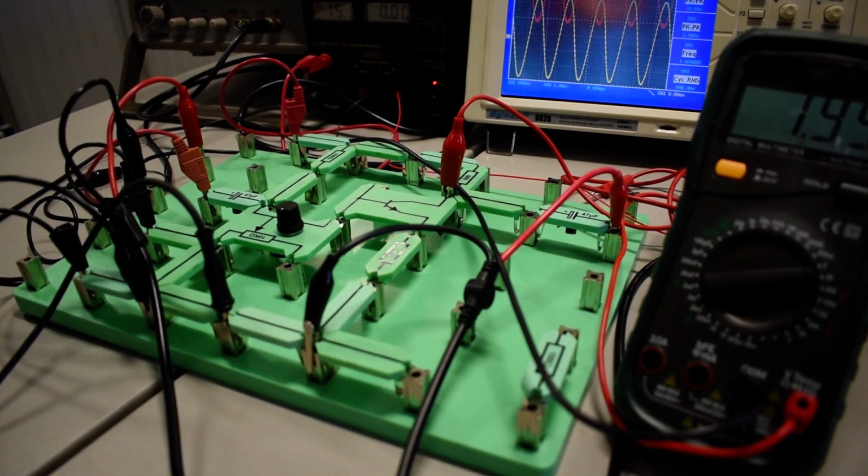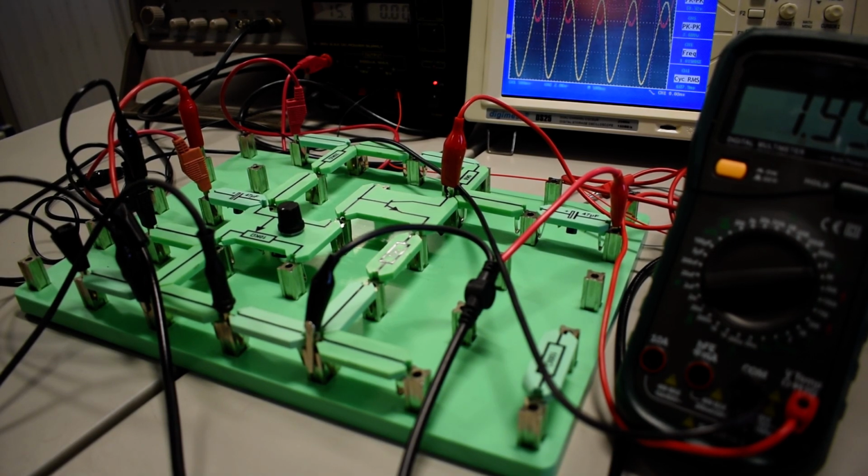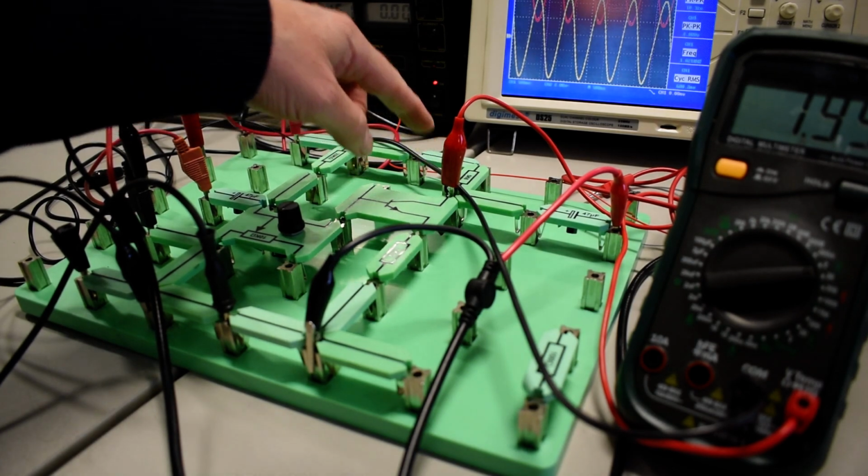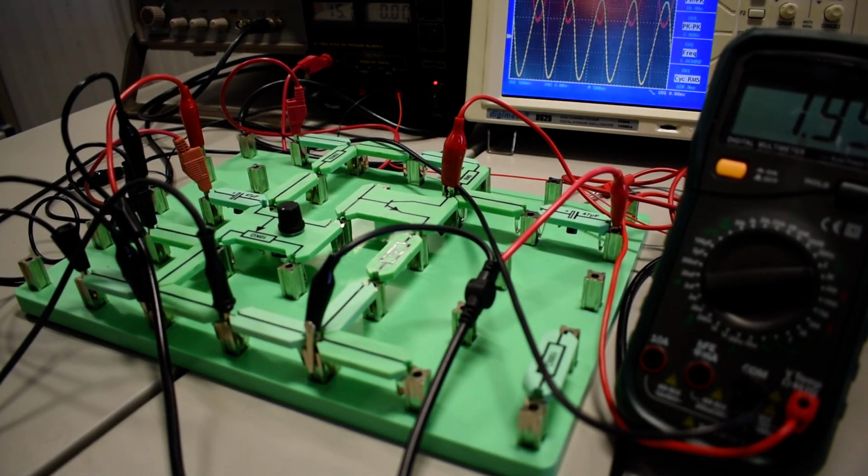The purpose of this video is to demonstrate the operation of a bipolar transistor semiconductor device. A transistor has 3 pins: base, emitter, collector. It can be operated in 2 modes, either as a signal amplifier or as a digital switch.